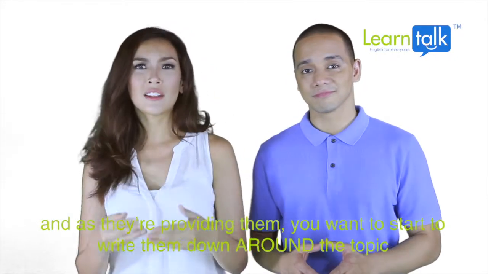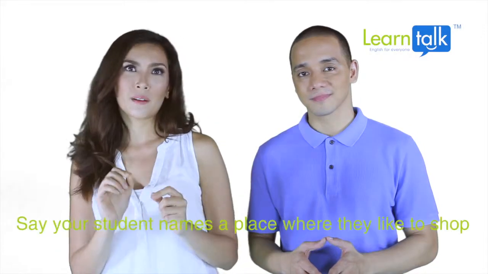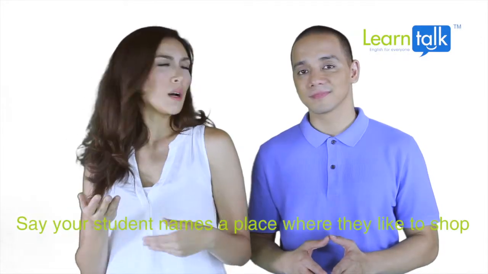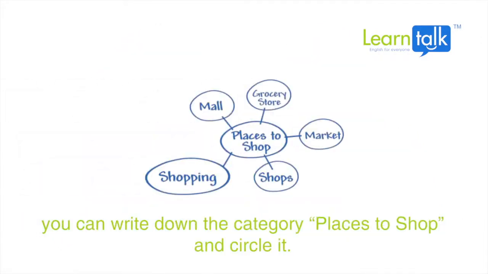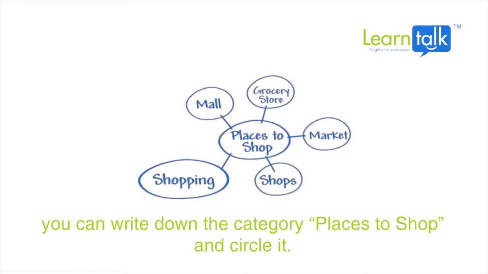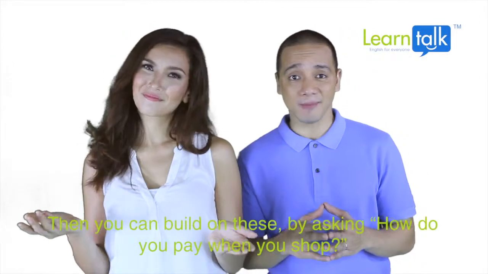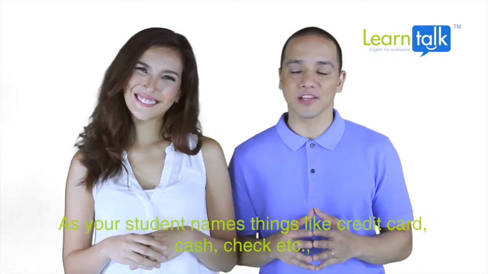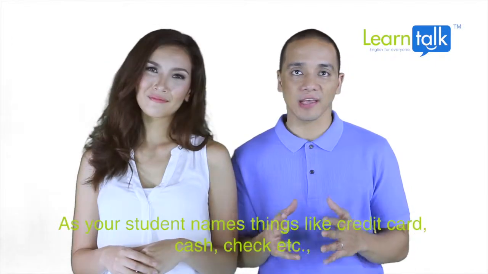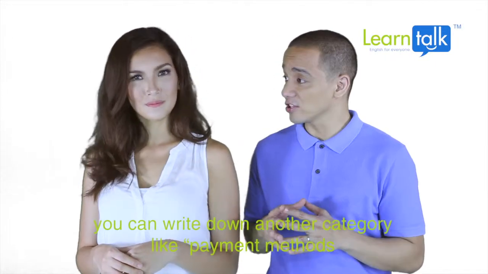And as they're providing them, you want to start to write them down around the topic. Say your student names a place where they like to shop. You can write down the category places to shop and circle it. Then you can build on these by asking, how do you pay when you shop? As your student names things like credit card, cash, check, etc., you can write down another category like payment methods.